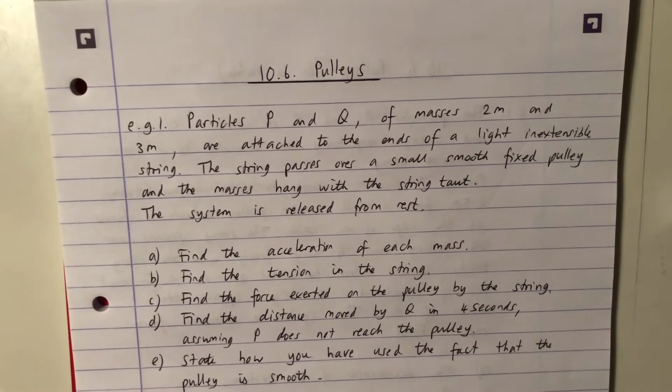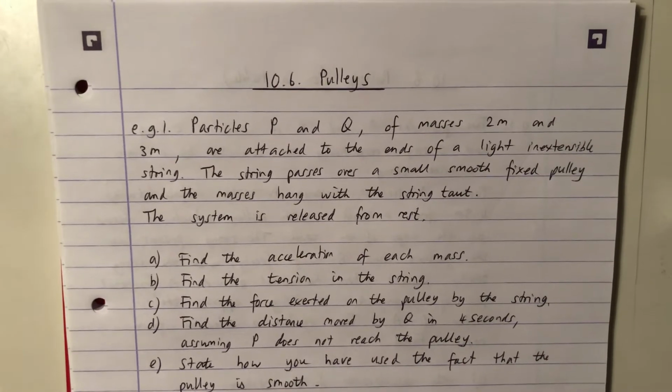Just going to continue with mechanics chapter 10, 10.6 on pulleys. Go straight into it because there's nothing new to add. We're still using Newton's laws. We're still pretty much using exactly the same strategy as previously, but it's just a different style of question. It's got a pulley in it instead.